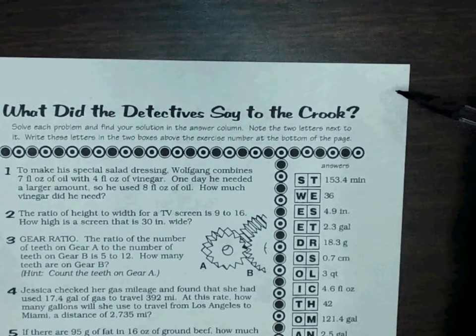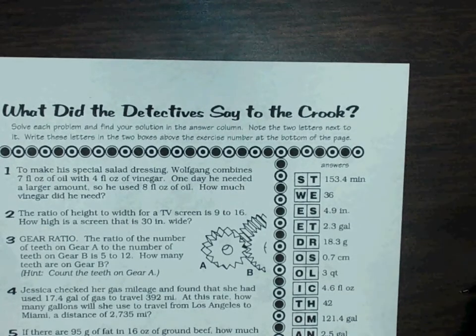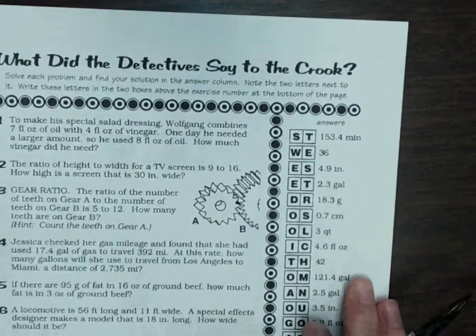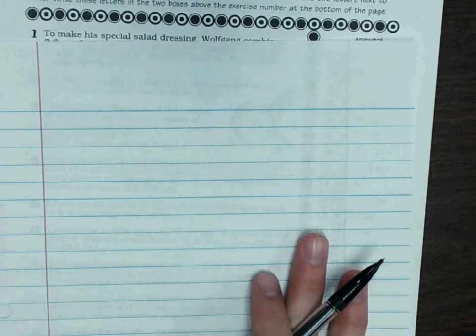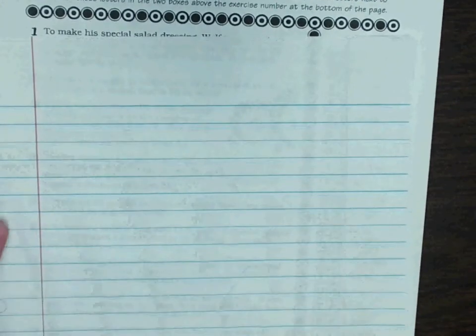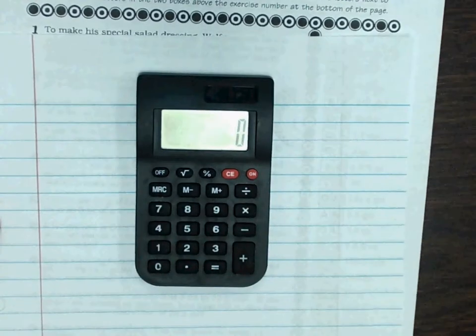So, at the top, like I say all the time, please put your name up there. I can't give you any points if it doesn't have a name on it. Also, you're going to need a piece of notebook paper. If you did not get one when you came in, get up right now, pause the video, and get a piece of notebook paper. Did you get one? You have one now? Okay. Also, you're going to need a calculator.